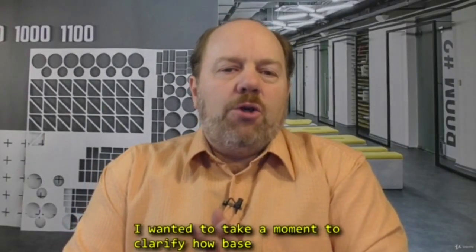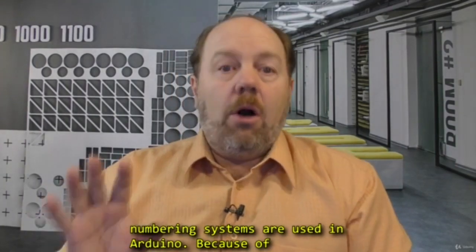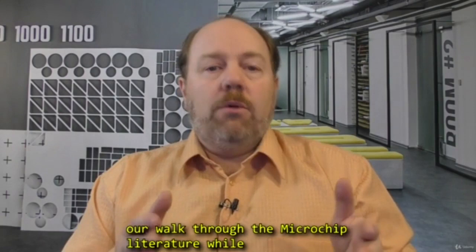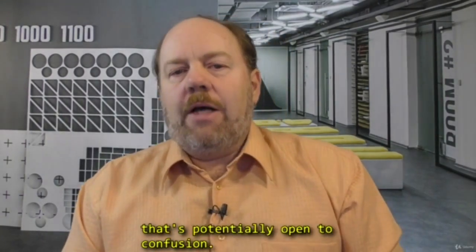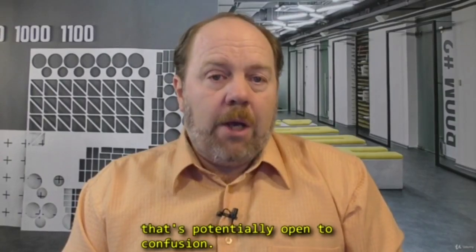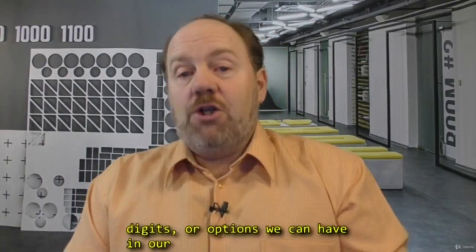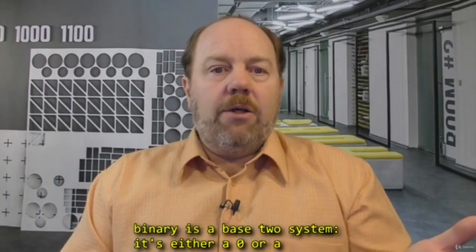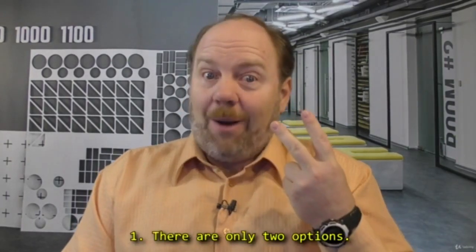I wanted to take a moment to clarify how base numbering systems are used in Arduino. Because of our walk through the Microchip literature while using the PIC micros, there's especially one area that's potentially open to confusion. In case you've forgotten, the base is the number of digits or options we can have in our numbering system. Binary is a base 2 system. It's either a 0 or a 1. There are only 2 options.